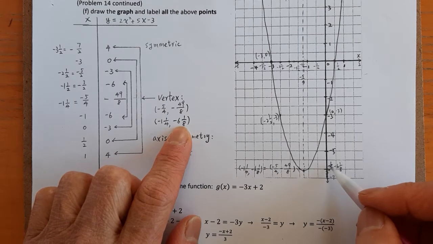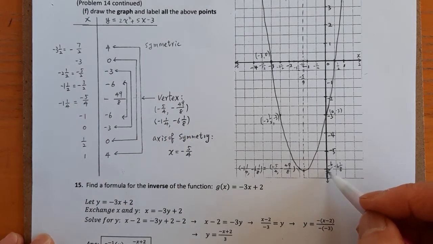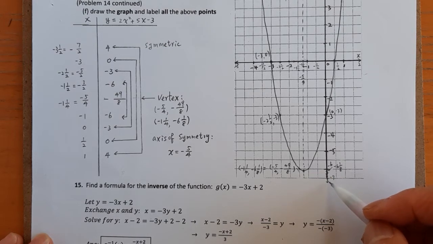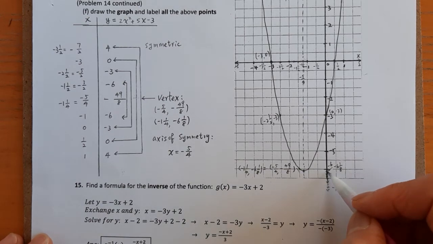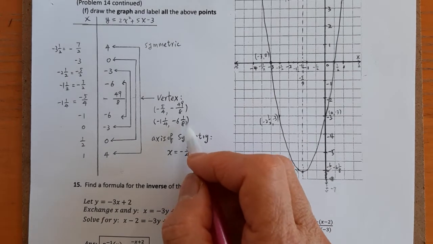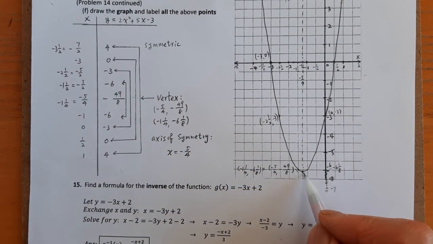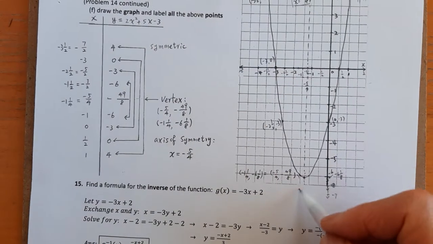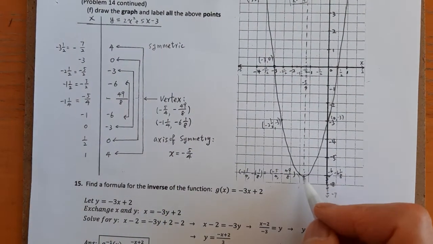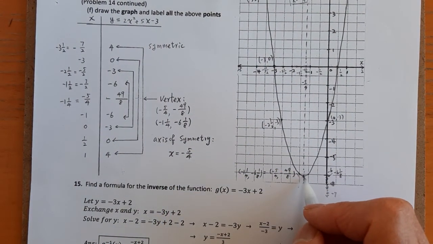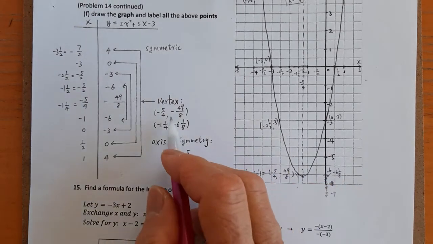The y coordinate is between negative 6 and negative 7, and you partition into 8 equal parts. And you got negative 6 and 1 eighth, and negative 1 and 1 quarter. And you got this point. That point is the vertex.